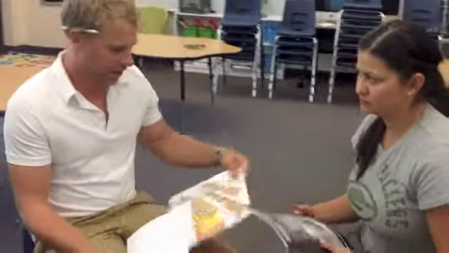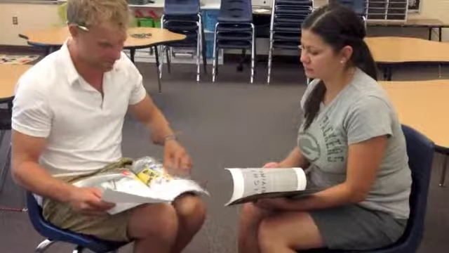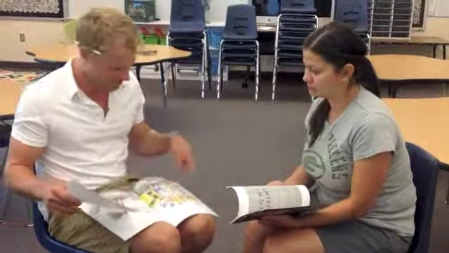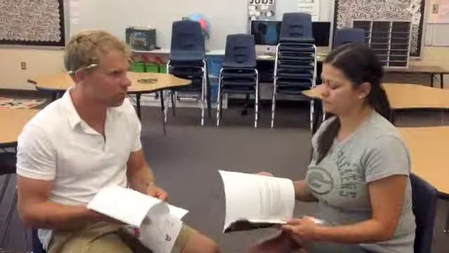I think we're going to look through these books, and we're going to find verbs, and we're going to find past tense verbs and put them right here, and we're going to find present tense verbs and put them right here. And I think she also said that we have to look at whether the story happened in the past or in the present. Okay. I'm going to read.